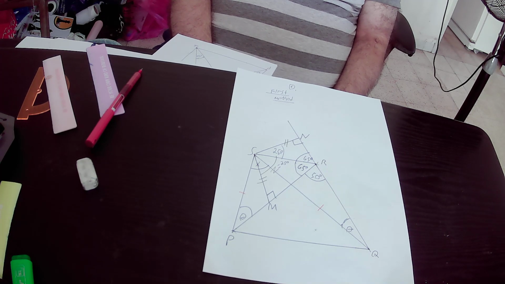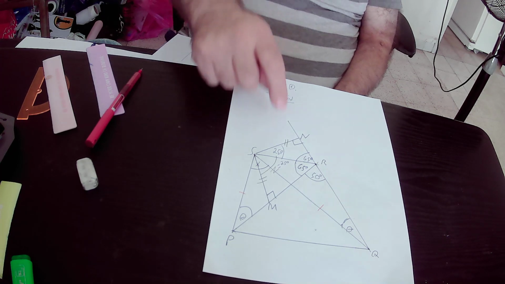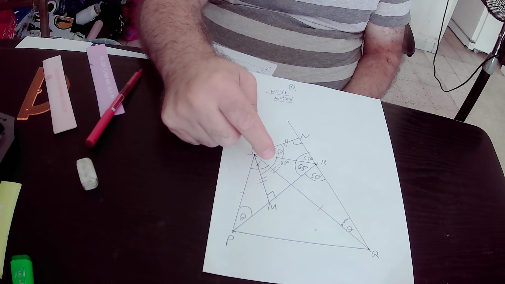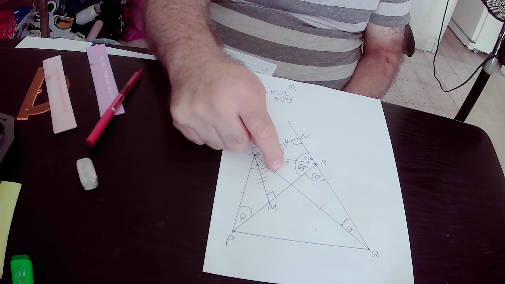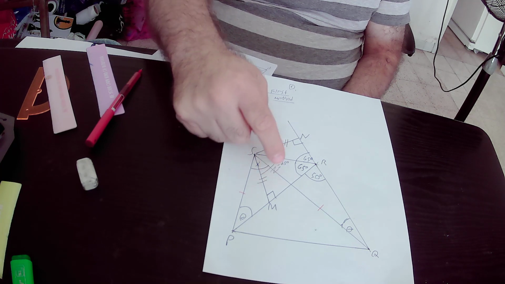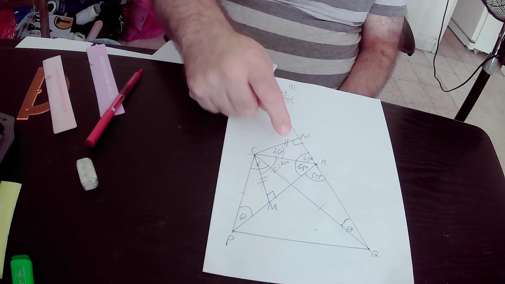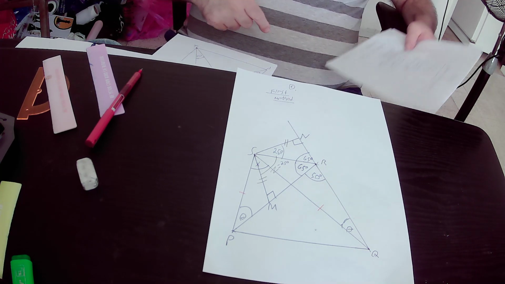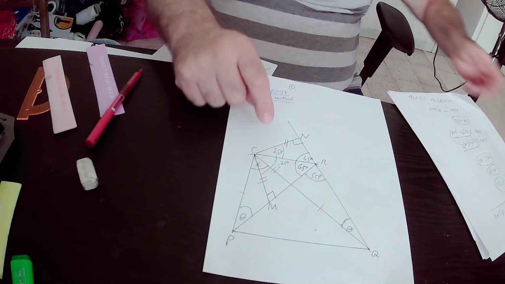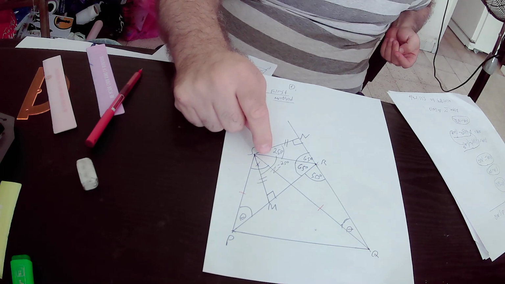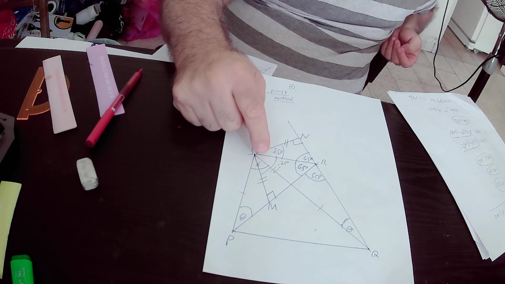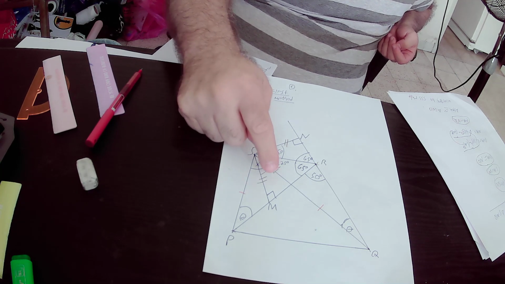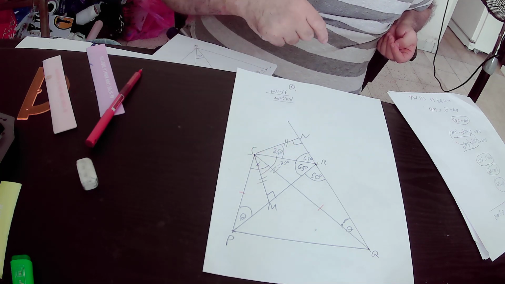So in triangle MSR we have 90 degrees plus 65 degrees is 155 degrees. So the third angle must be equal to 25 degrees in order to complete the sum of the angles in the right triangle SMR to 180 degrees.